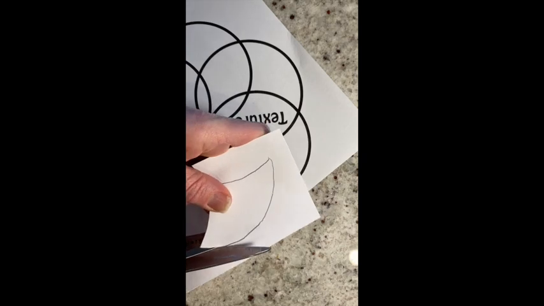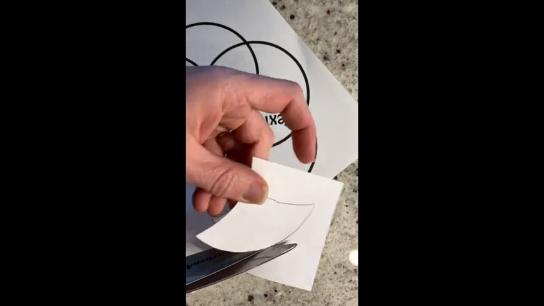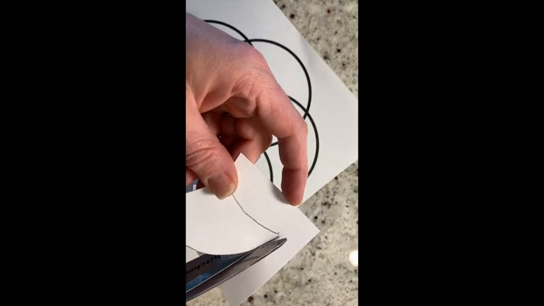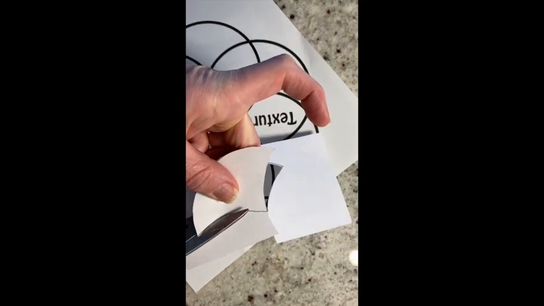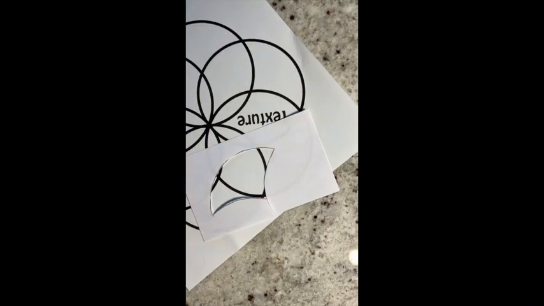Watch carefully how I'm cutting out the template. I actually don't want the shape in the middle. I'm going to set that aside and I'm going to use the framework. After the frame is ready, I'm going to grab some tape and just secure the frame back together.